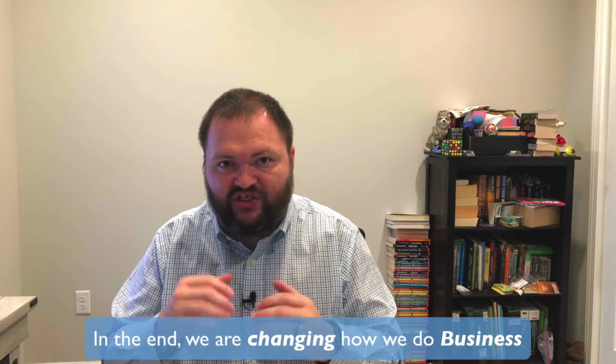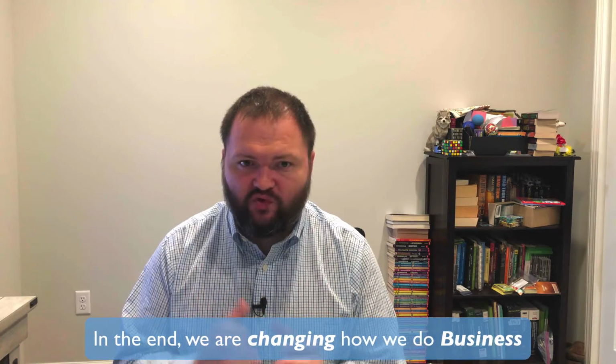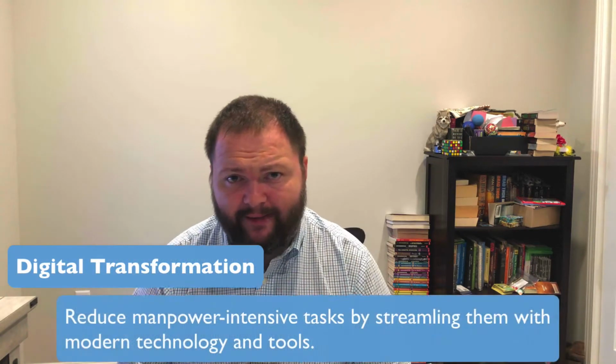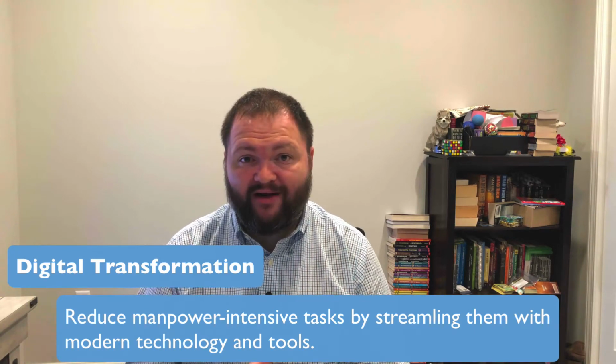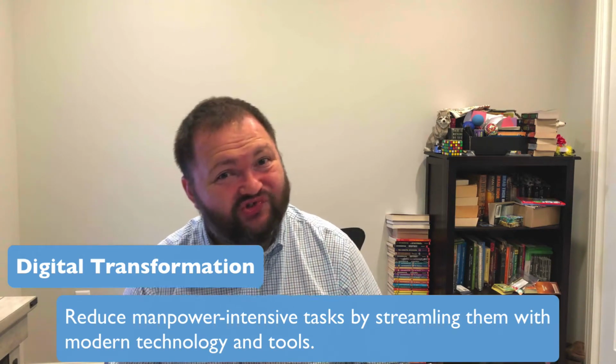These are key critical components that would go into the description or definition of digital transformation. They're really the pillar of a digital transformation, right? You're adopting technology to increase and change and morph your business. So let me give you an example of something that would be good for maybe a high-level description, right? Reduce manpower-intensive tasks by streamlining them with modern technology and tools.